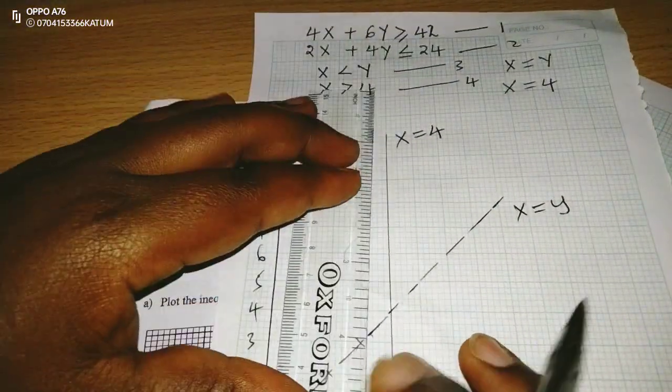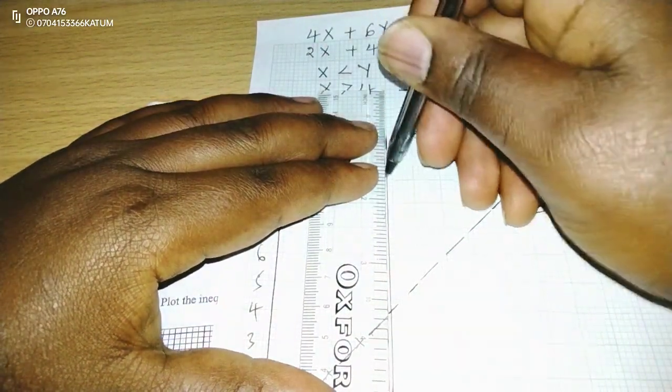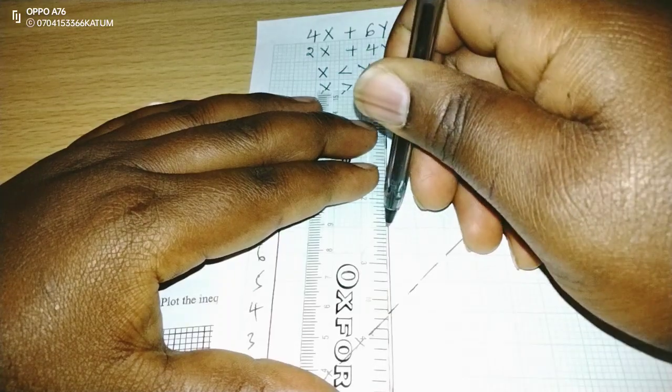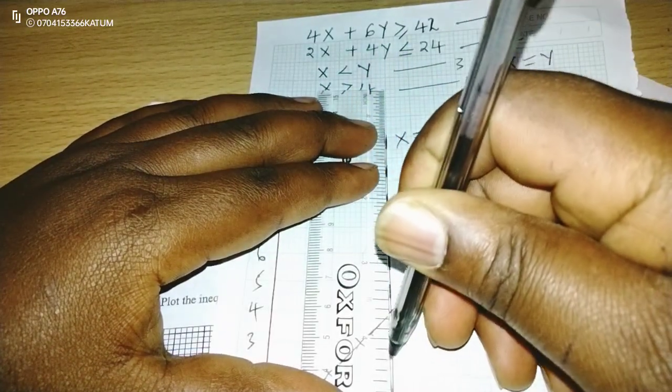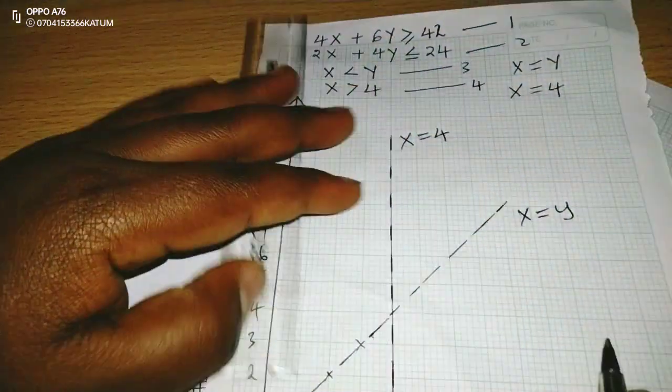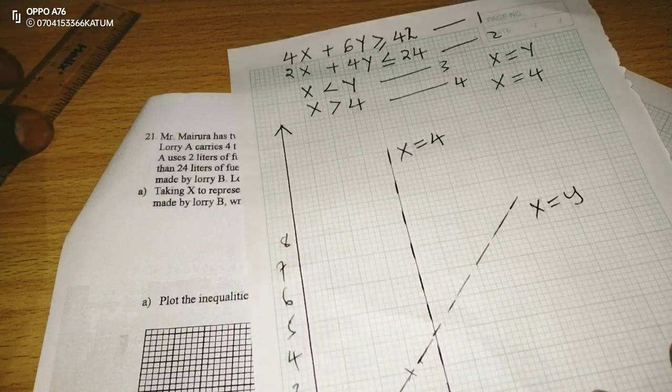Line X equals 4 should also have been broken. So we're going to have a broken line and not a complete line. It was just an oversight. Make sure you have it broken. So those first two borderlines are broken.